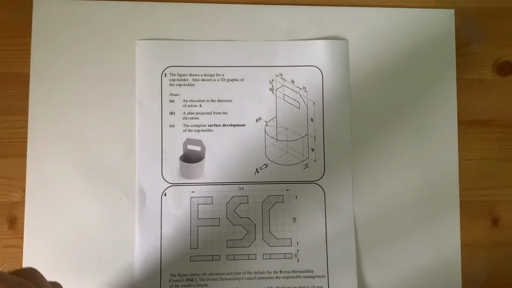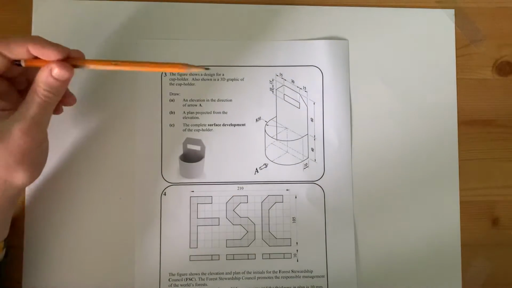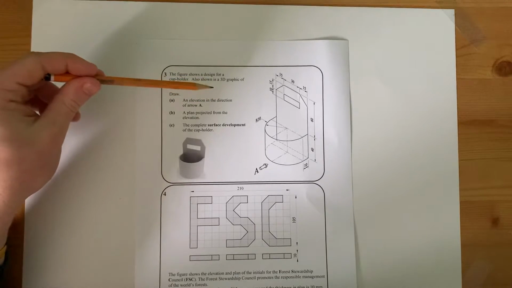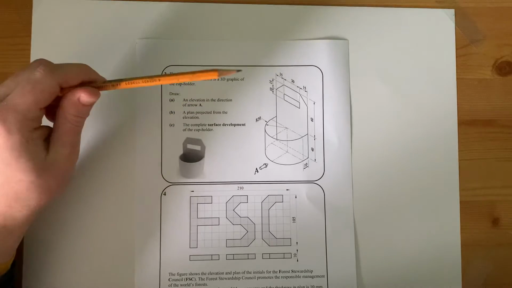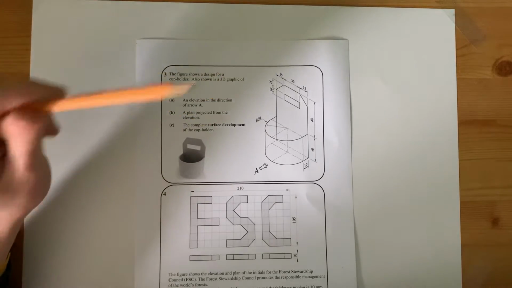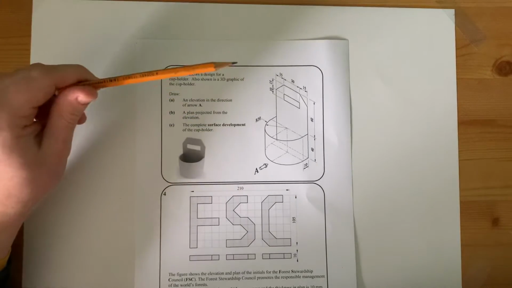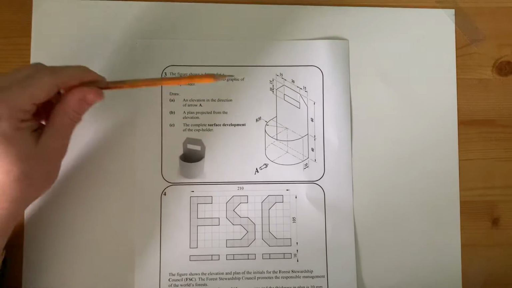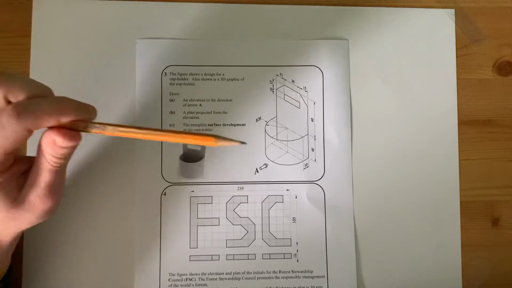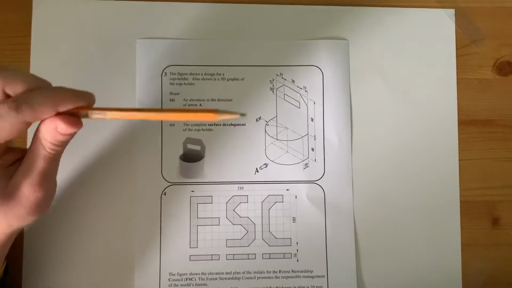Right, so for today's class, we're going to do another development question of a round object. As you might have seen in the previous video, if you didn't get the last question done correctly, make sure you do that again. And then for the remainder of the class, we're going to move on to this question. For this question, I'm just going to do part A and part B. And I'm just going to talk you through the surface development of part C.